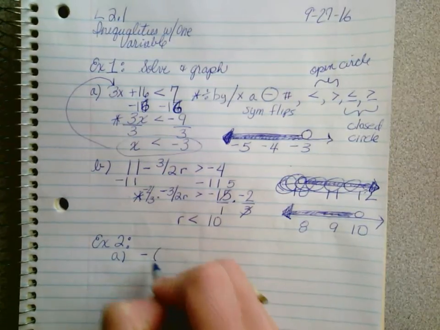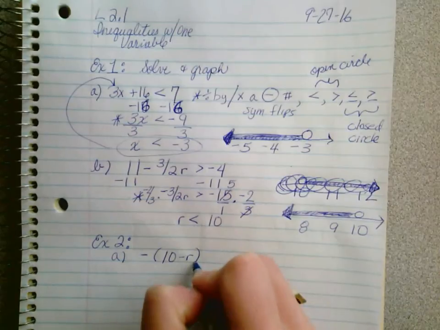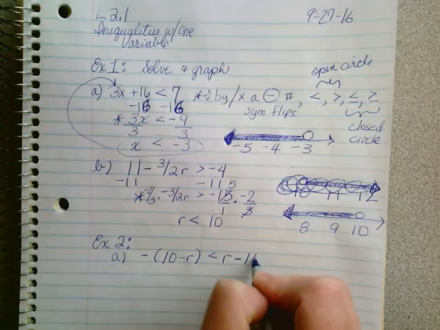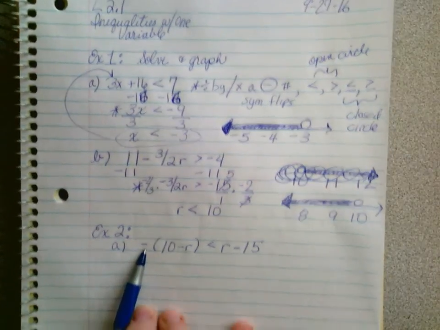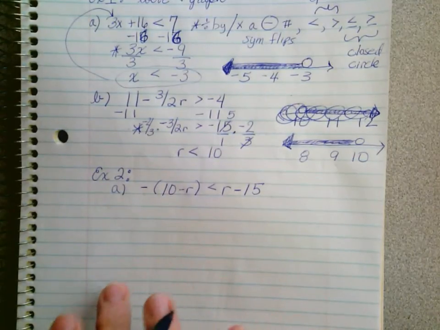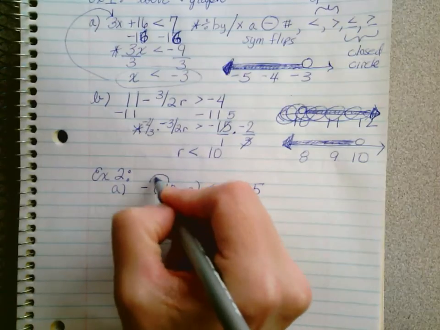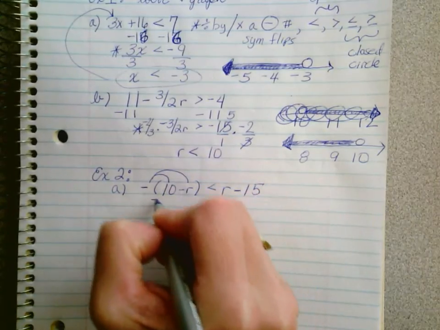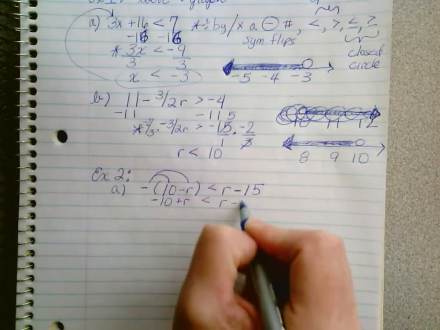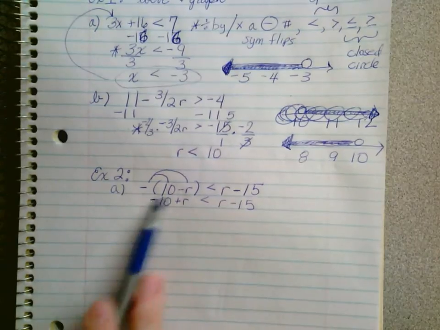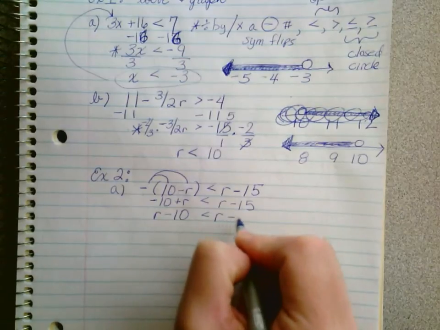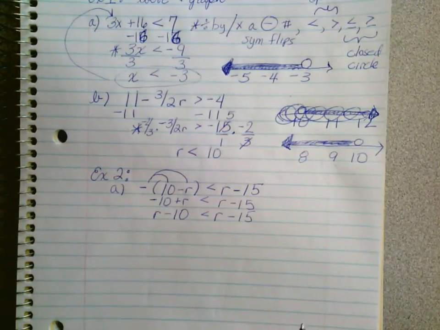The opposite of the difference of 10 and R is less than the difference of R and 15. If you remember from Algebra 1, this negative preceding the two terms within parentheses forces you to flip the sign of both of those pieces, making it -10 plus R less than R minus 15. You might even be able to visually say R minus 10 is less than R minus 15. Well, that doesn't make any sense.